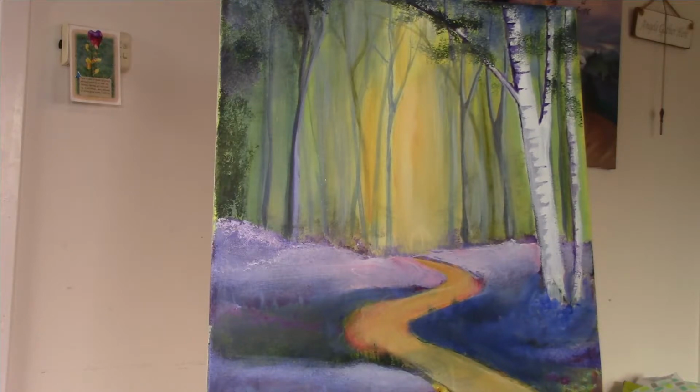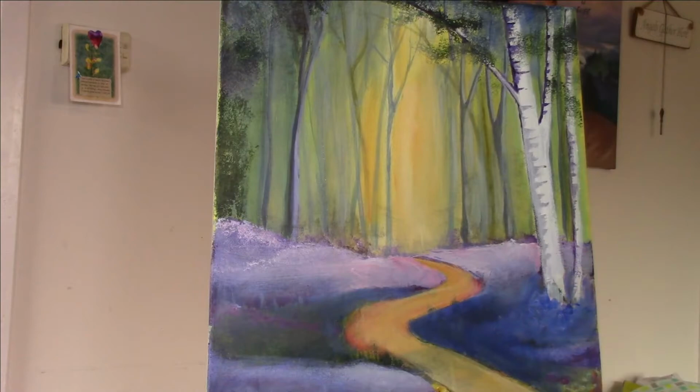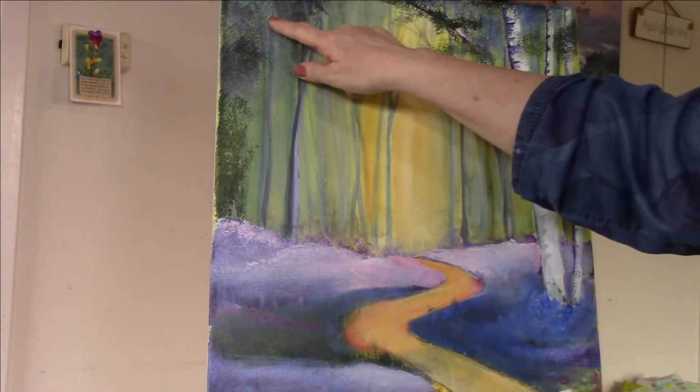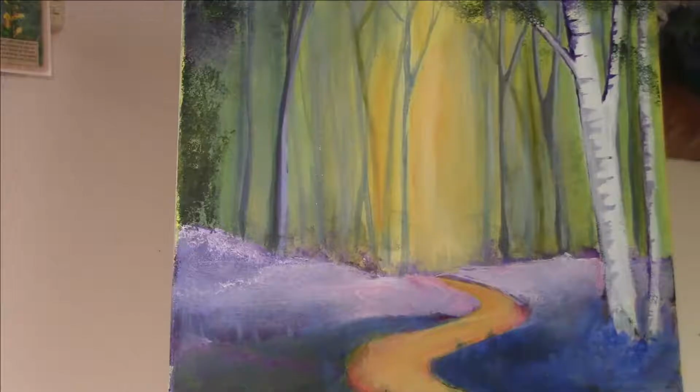Then I will show you how I did the foliage in the front. This is what I used my sponge for, and I'm going to show you now how I use the sponge to create the flower beds in the front.